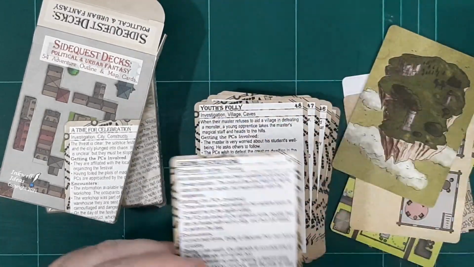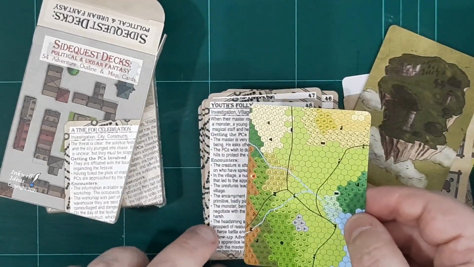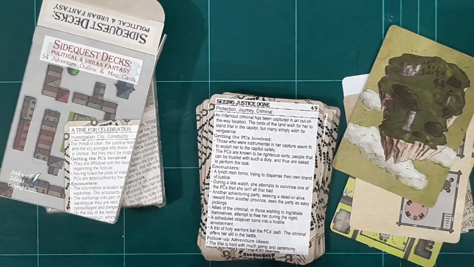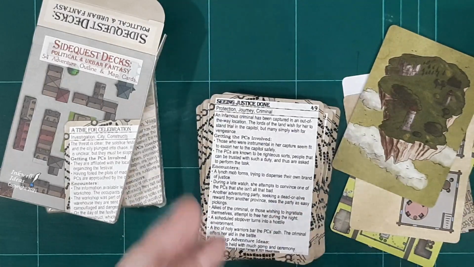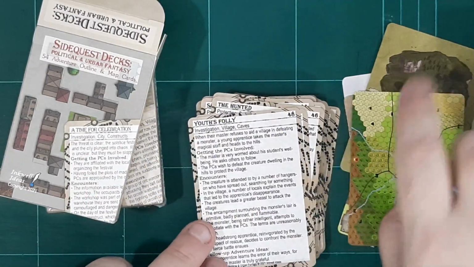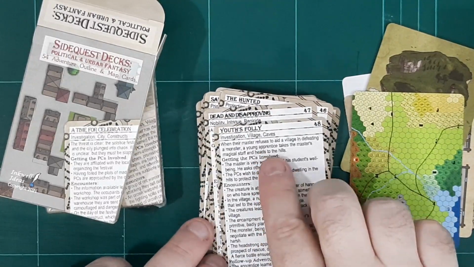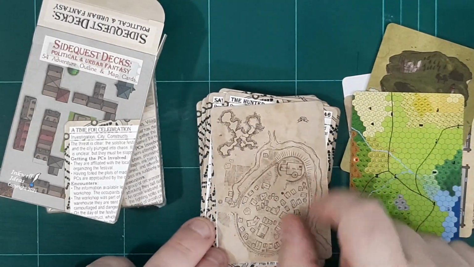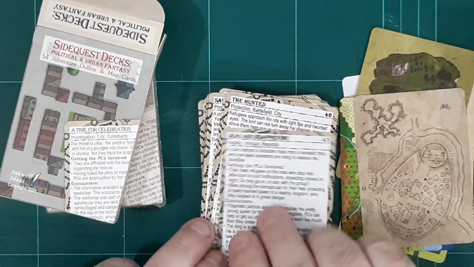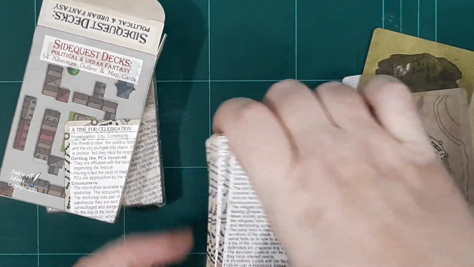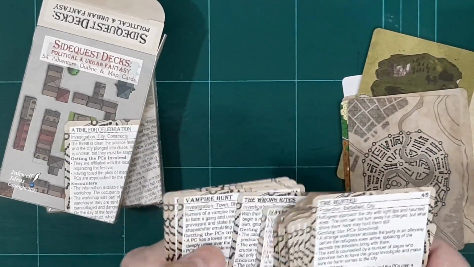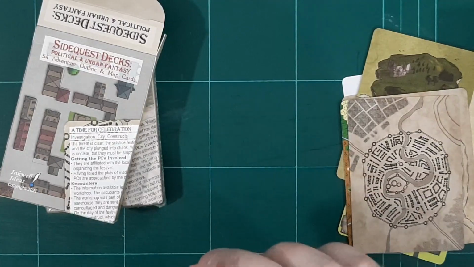But I mean, these can easily be transferred into a sci-fi setting by basically setting the encounter or the adventure on a sort of lower technology world or a lesser developed world. Youth's Folly, investigation, village, caves. So you've got a cave system there, village here. But yeah, these are extremely useful. Really, really useful. And like I say, I think there's 54 in each pack.